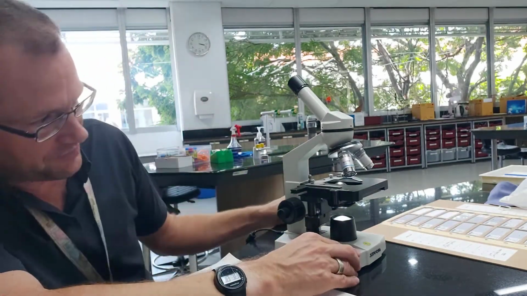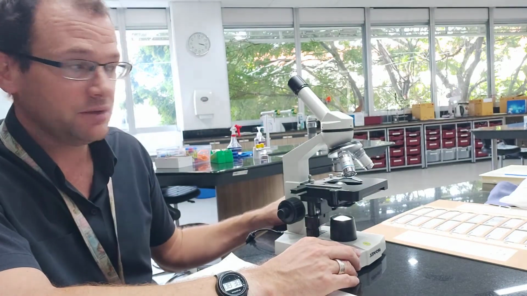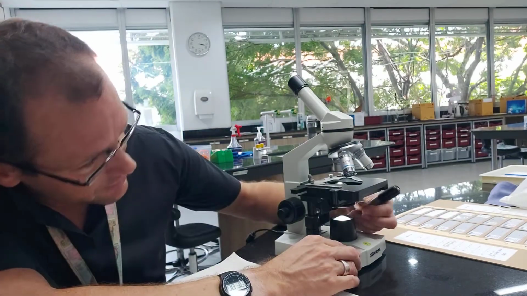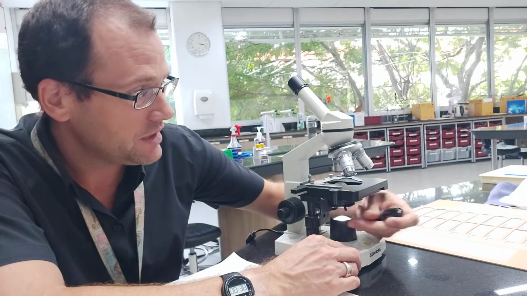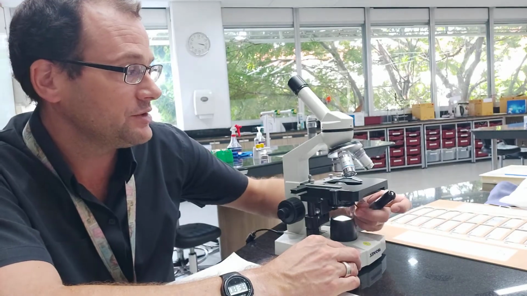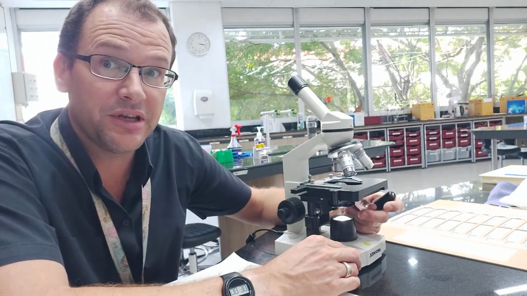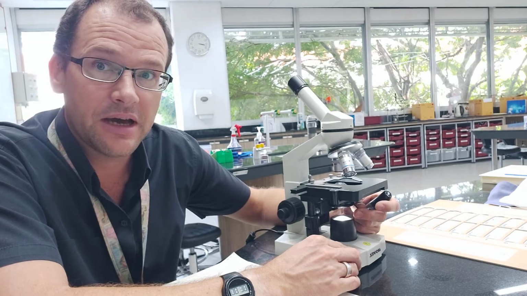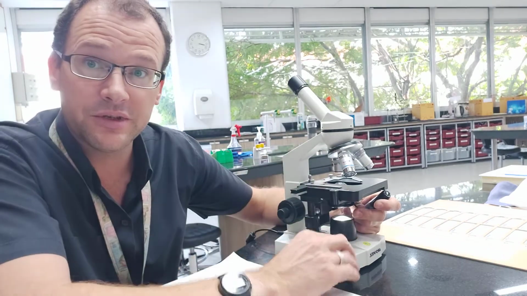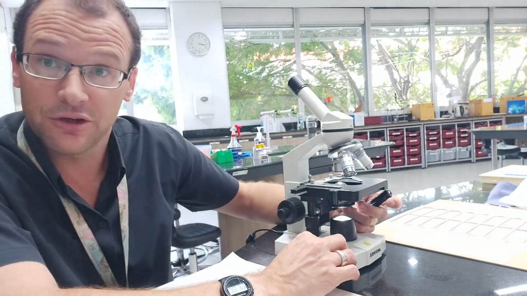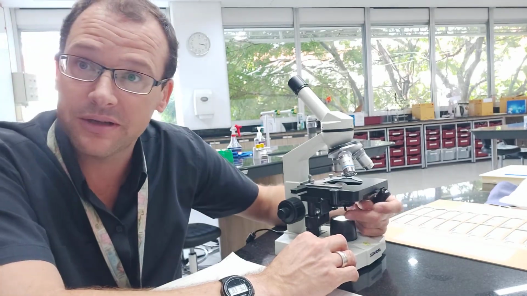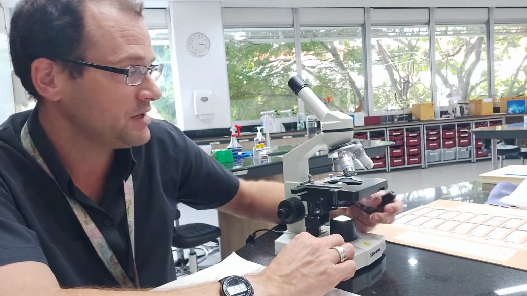So the light, actually you can adjust the light as well, or the mirror underneath here, to open or close the aperture to let more or less light through. So sometimes some images are a bit too bright and you can't see the cells or the tissue or the organ underneath because it's too bright, and then again the other way because it's too dark. So you can alter the amount of light.